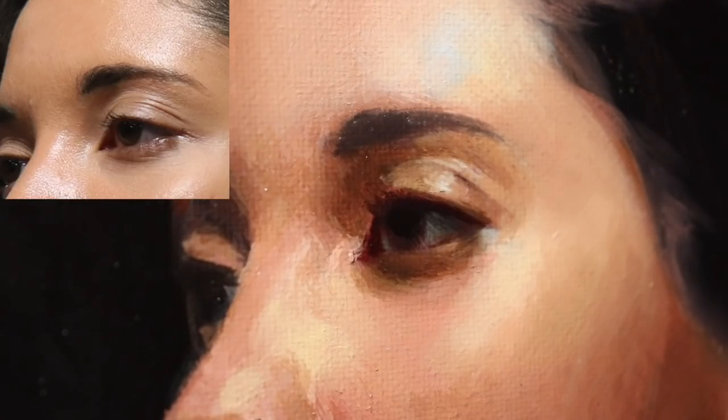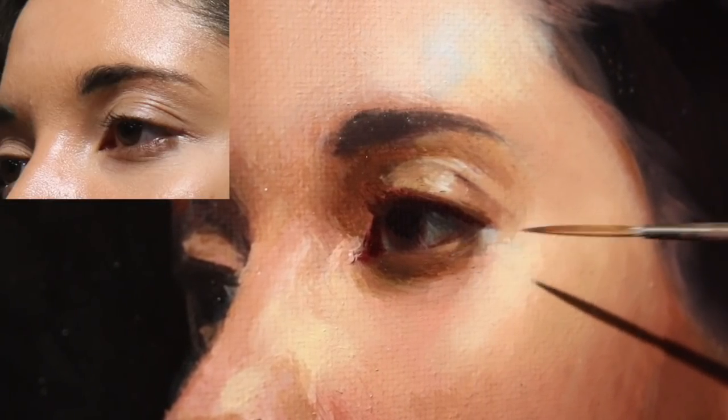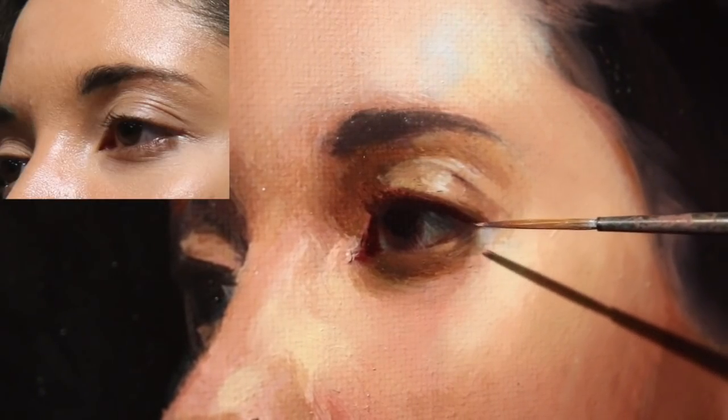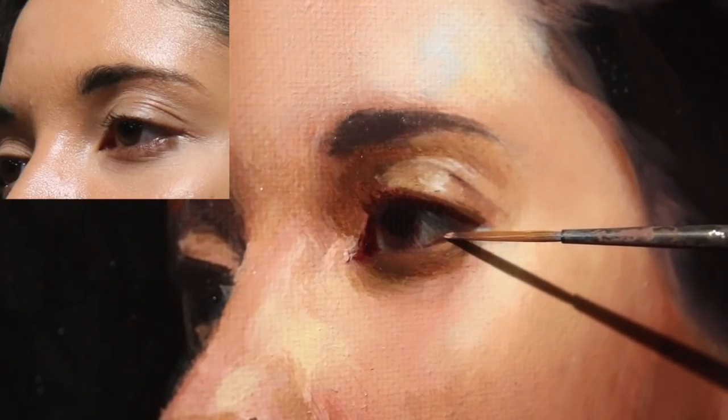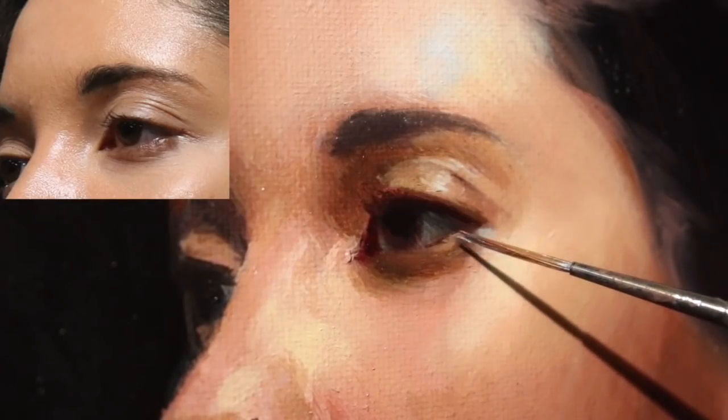Now we're going to push this light a little more. Right into here, let's add a little more light. So just basically going right into the lighter area of the palette. I'm so focused, even talking shakes my hand. I have to keep my hand very straight for these areas.